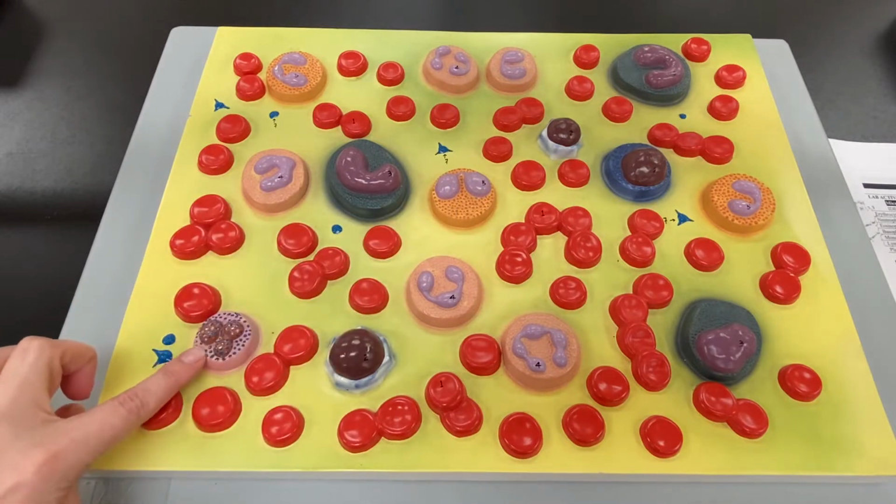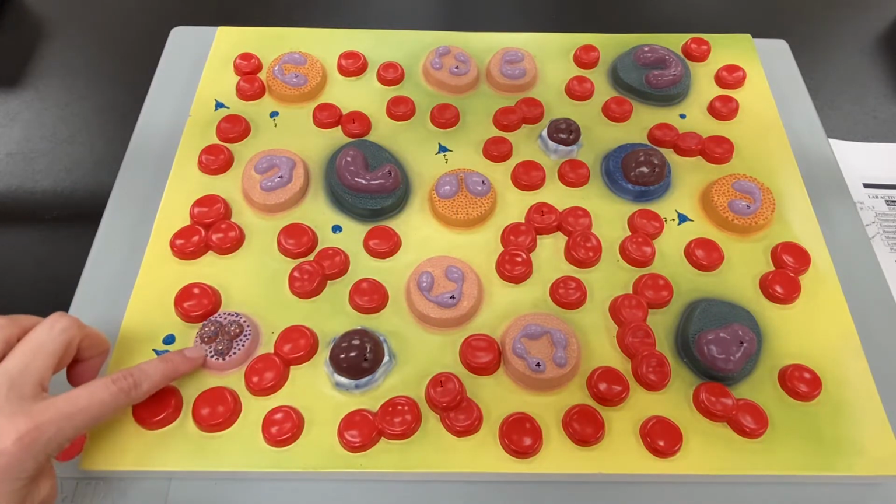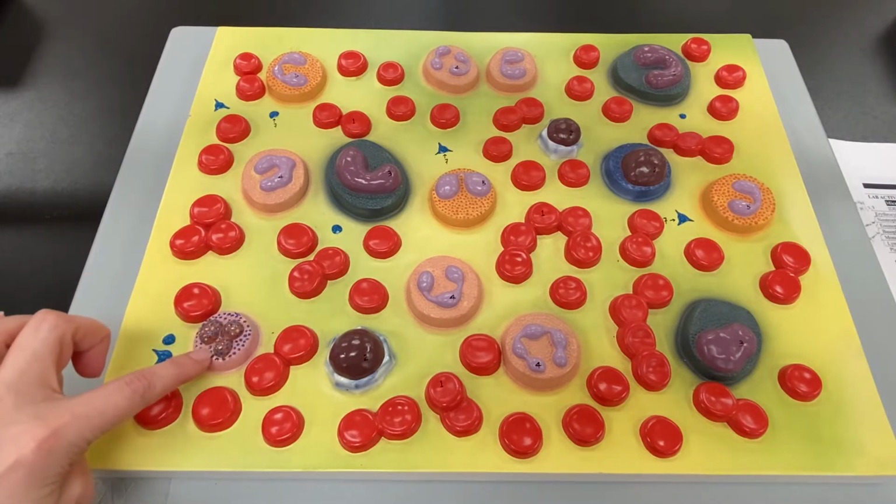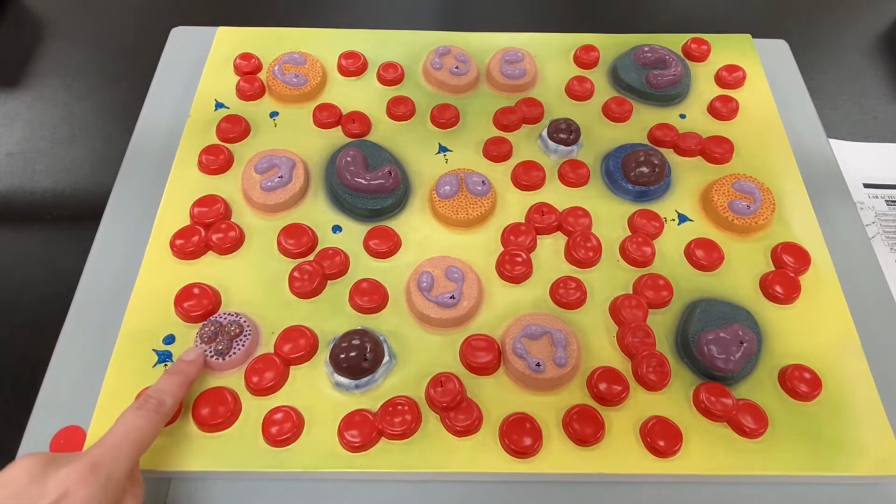The next on the list is the basophil, and that'll be this dark one in the corner. It takes up a dark blue stain in the granules. And on some of the slides, you can't even see the nucleus because the granules are stained so darkly. These are the least numerous of the white blood cells at less than 1% of your white blood cells, and they cause inflammation.